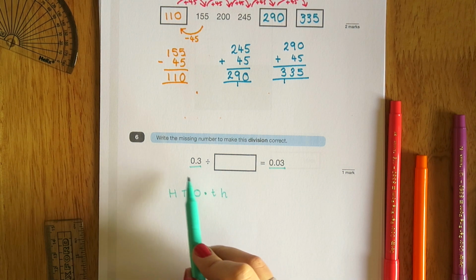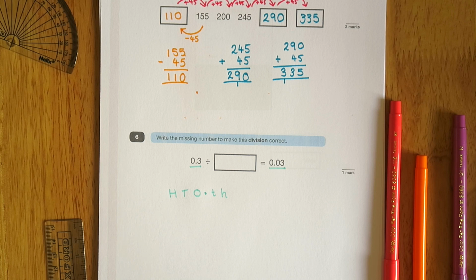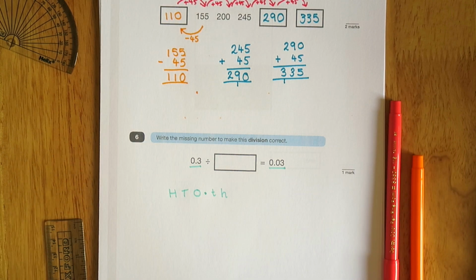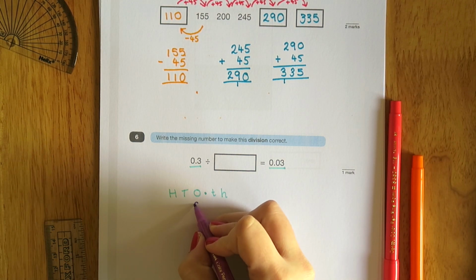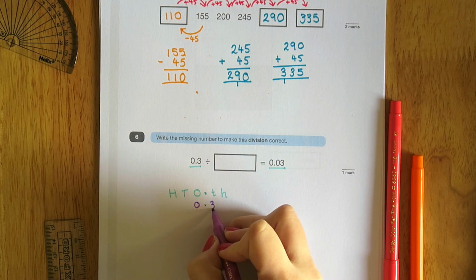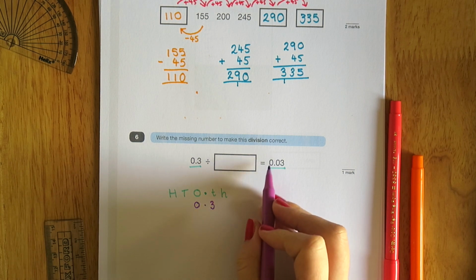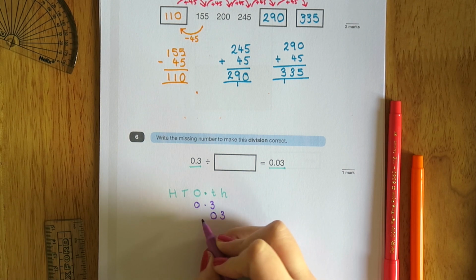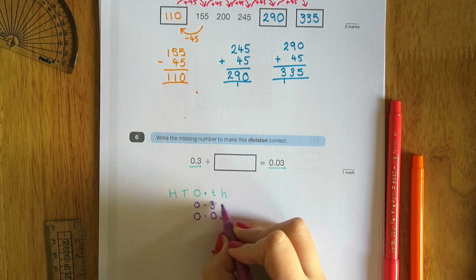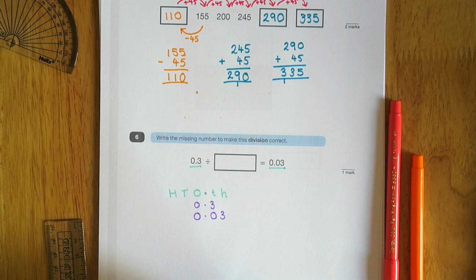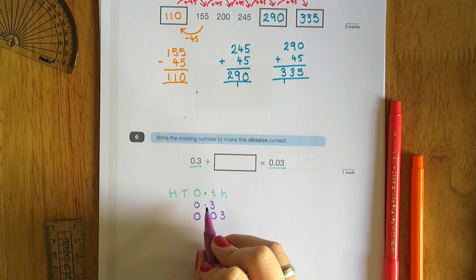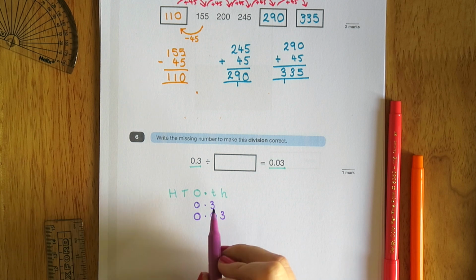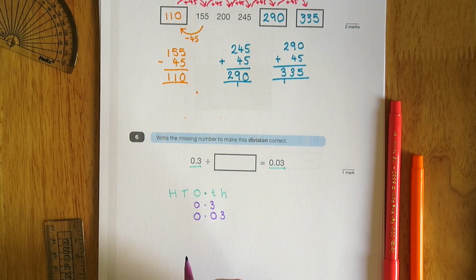So we have started with 0.3. So that's 0 in the ones column and 3 in the tenths column. Our answer has 3 hundredths. So we can see that the digit has moved across to the right one space. That means that we have divided by 10. The number has got 10 times smaller.